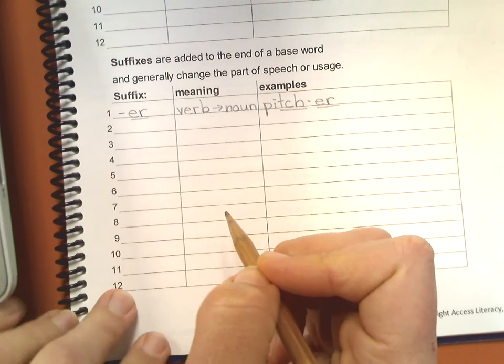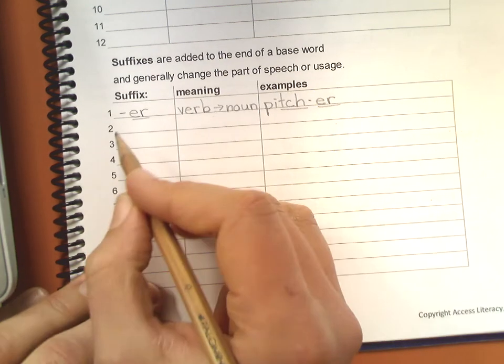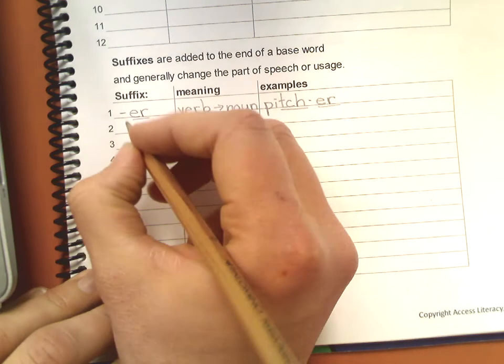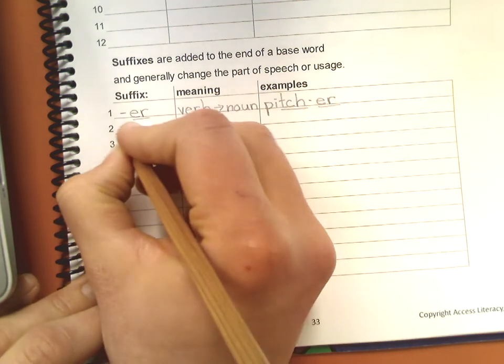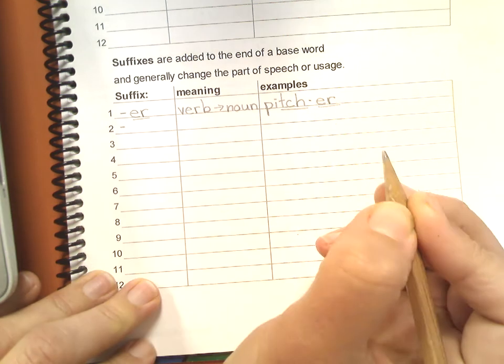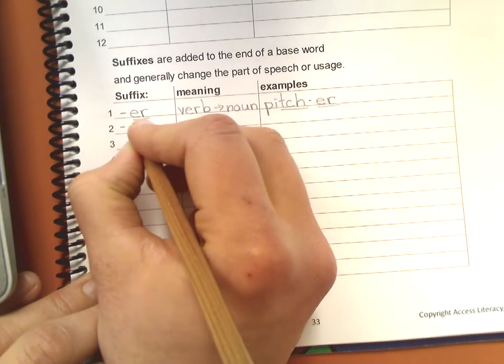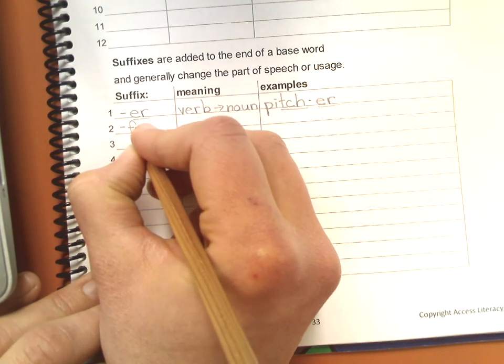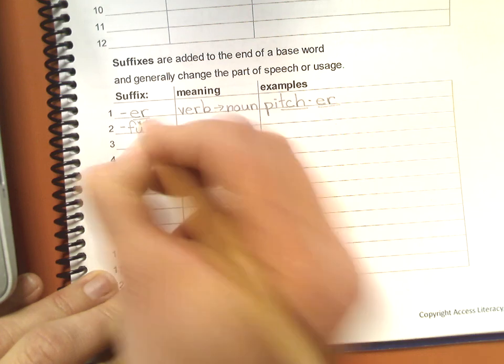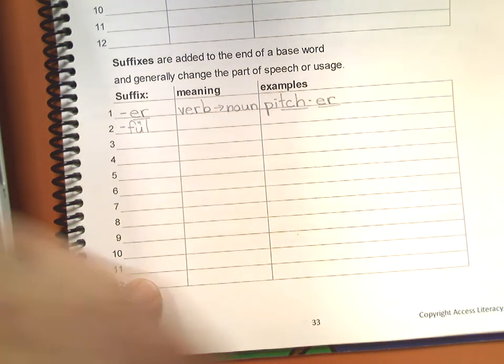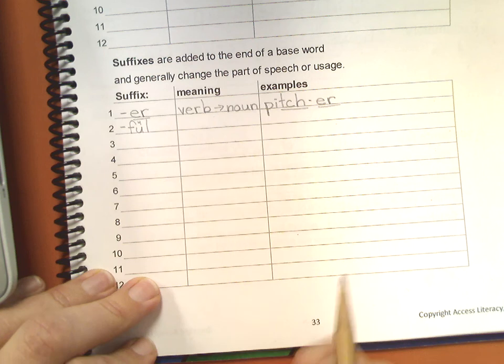If you don't have full written in yet, go ahead and write full down here. Which u do we use in the suffix full? Good, u, u. Go ahead and write it. All right, this is our suffix full.